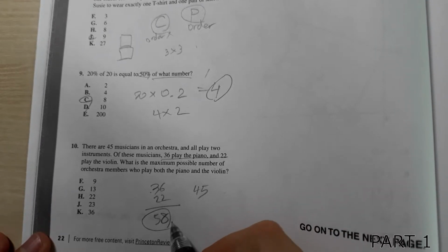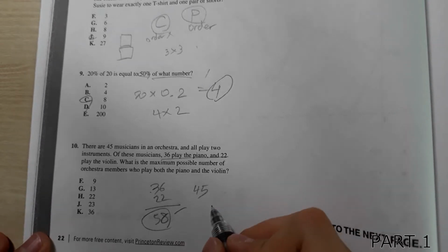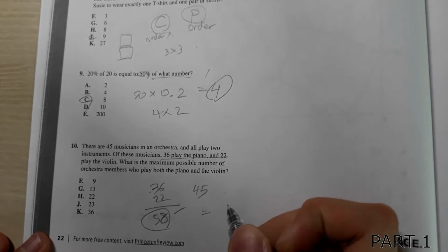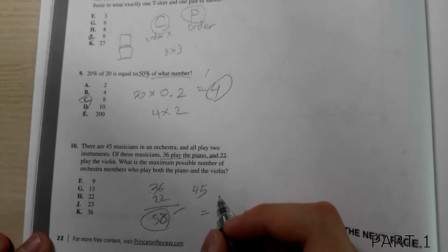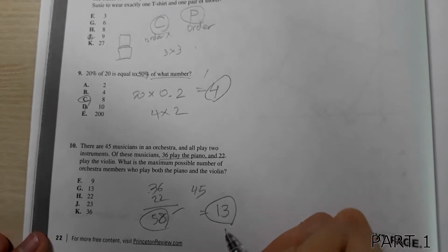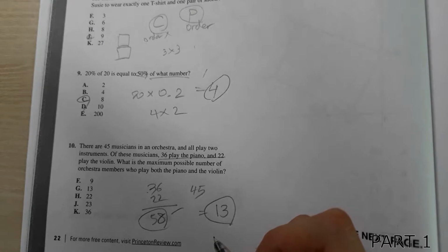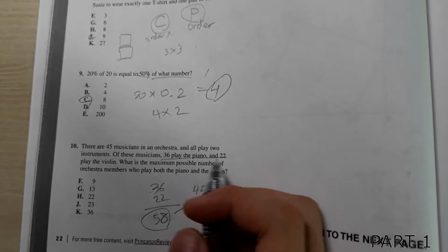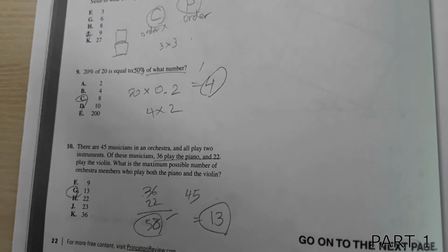So in order to do that, we subtract 45 from 58, which is 13. Then 13 people play both piano and violin. So the answer will be Z.